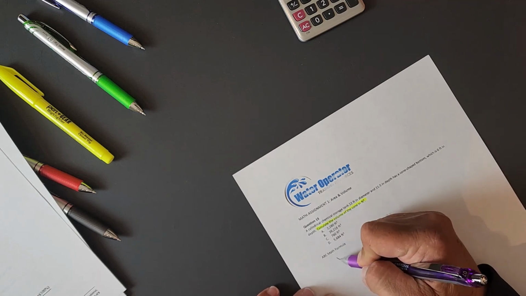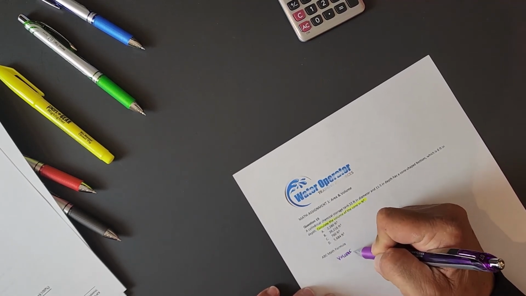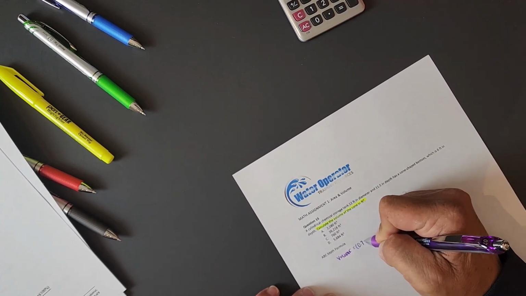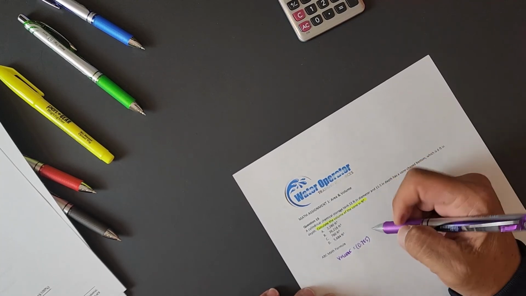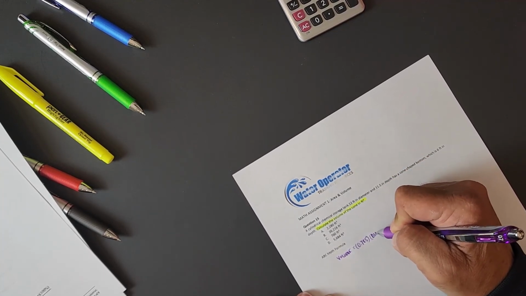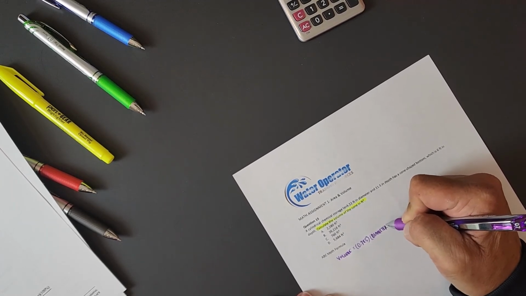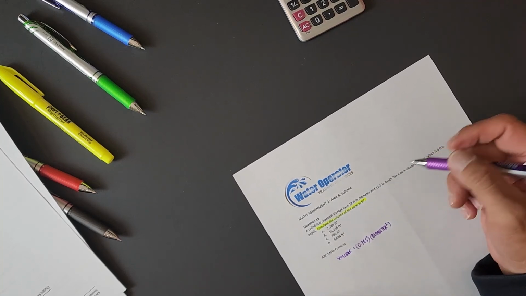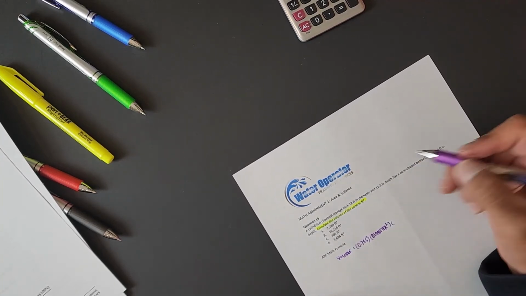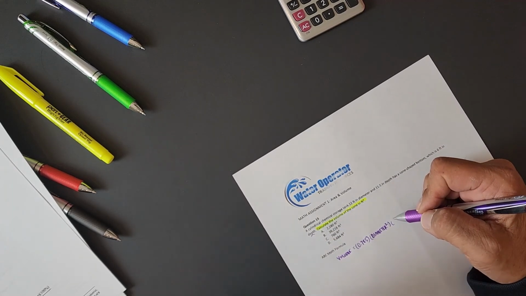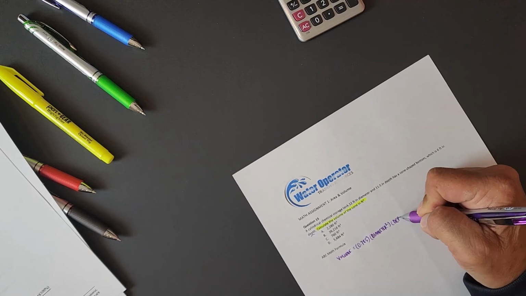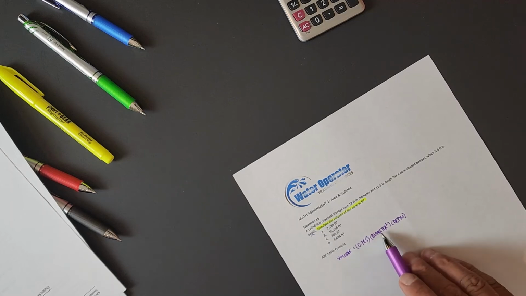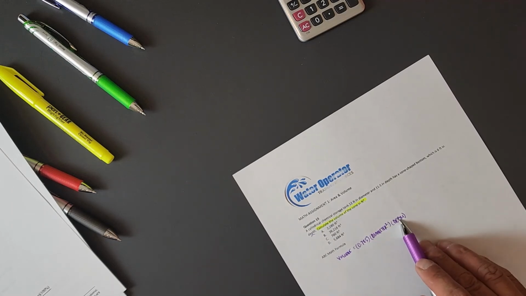Okay, so we want the volume of a cone equals 0.785 multiplied by the diameter twice, diameter times diameter, and we want the depth, which is also the height. For this question, we'll call it depth. So 0.785 times the diameter times the diameter times the depth.